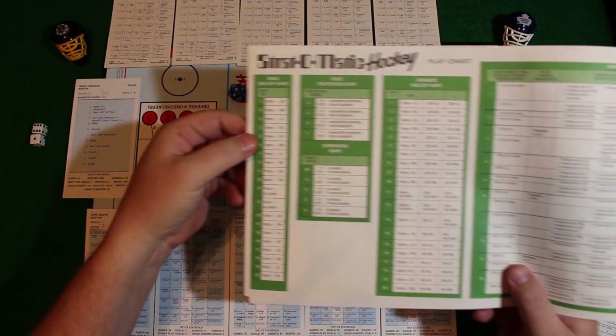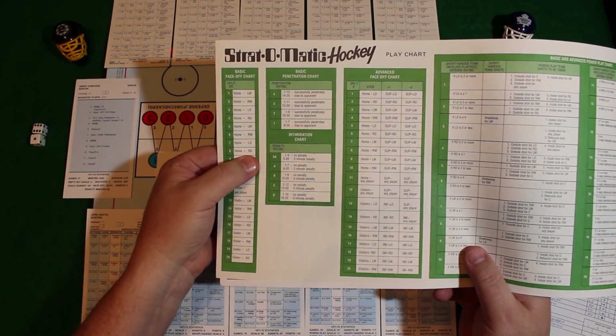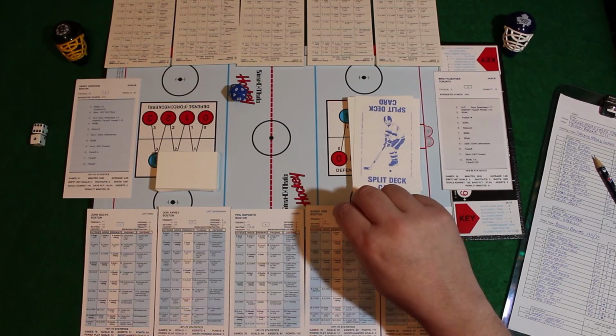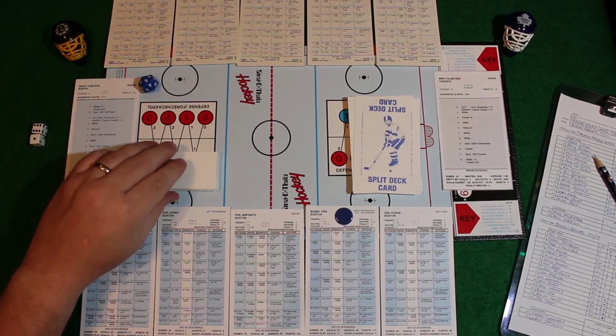So we started off with an 8. So refer to that chart. 8. The home right defense gets the puck. Isn't that apropos? Mr. Bobby Orr right off the bat gets the puck. So what's Bobby Orr going to do with the puck? Well, this is where now our action deck comes in handy.